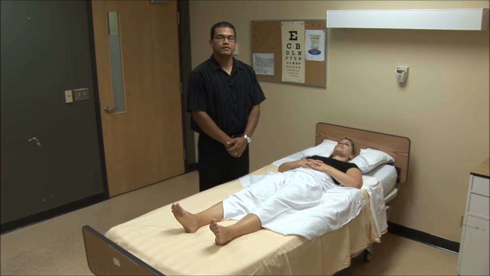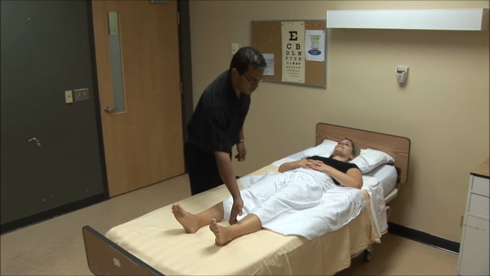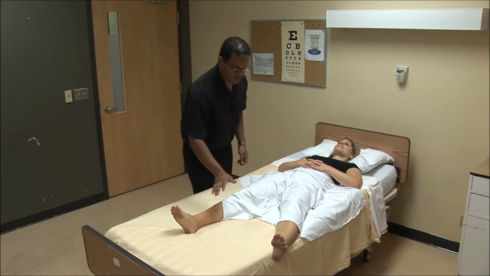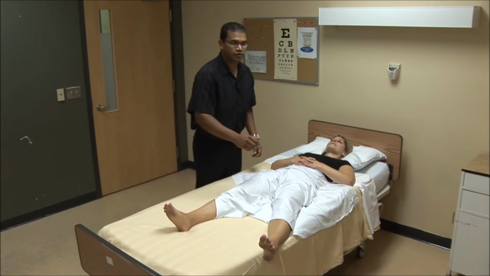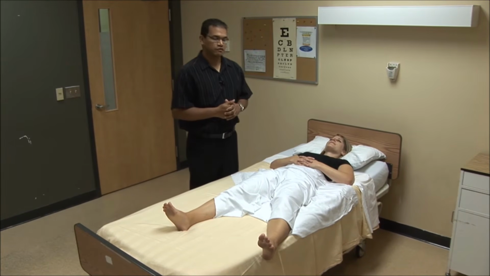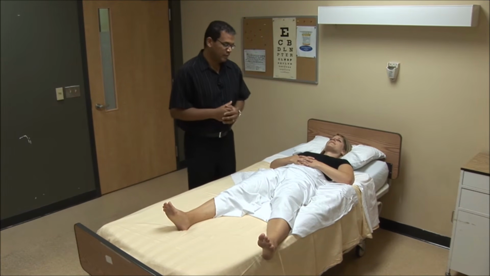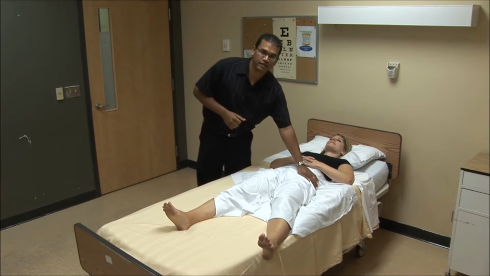We would now assess abduction and adduction. First, create some room by moving the other leg over. In this way, I would not have to cross the right leg over during adduction, as this would introduce flexion of the right hip. Place your hand on the opposite side to stabilize the pelvis.